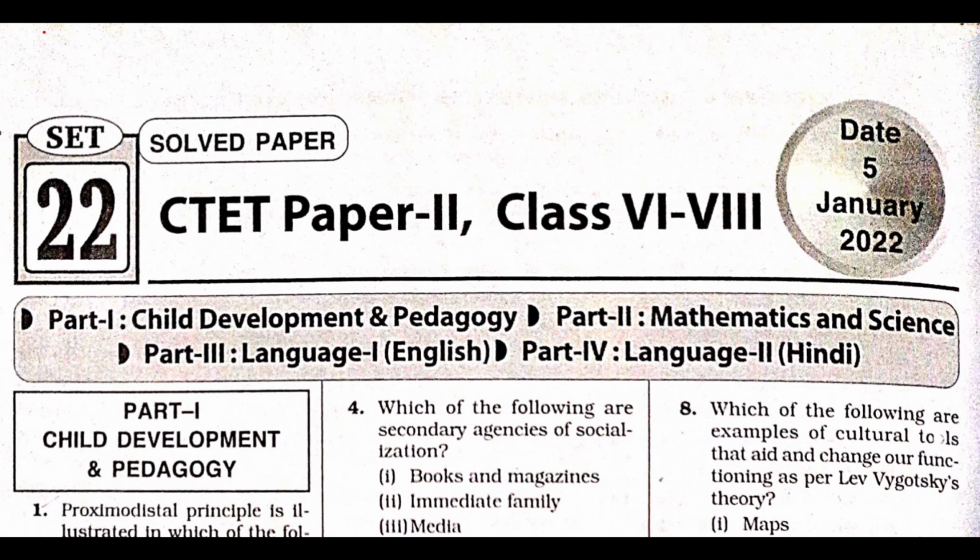So today, as you know, your CTET examination is coming, right? So it is very important for us to see the previous year's question papers. Today I will discuss CTET Paper 2, that is UP, for class 6 to 8, and this question paper is from the year 2022 January. Let us see what were the questions asked.